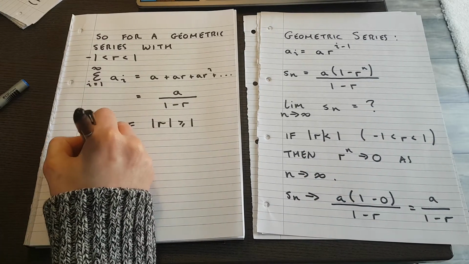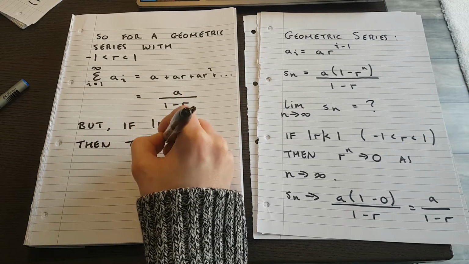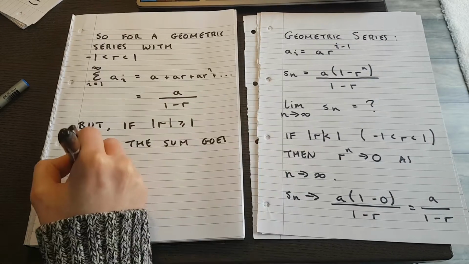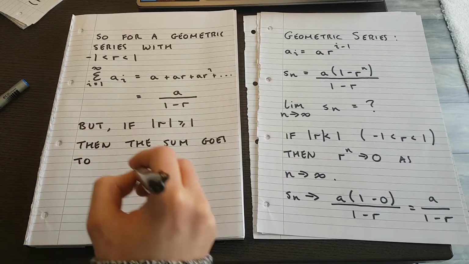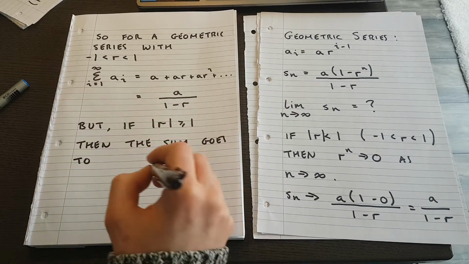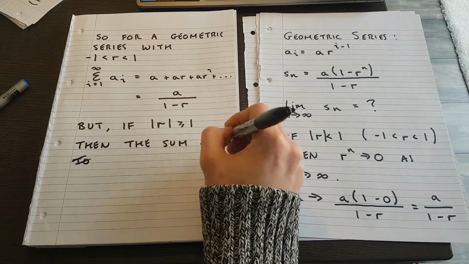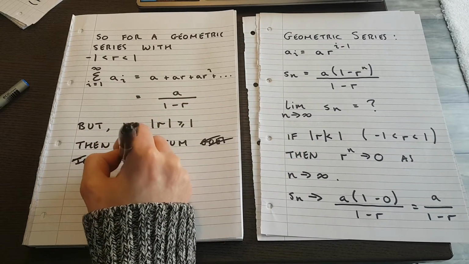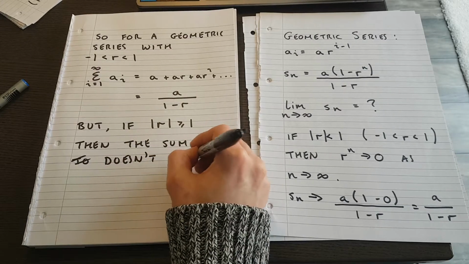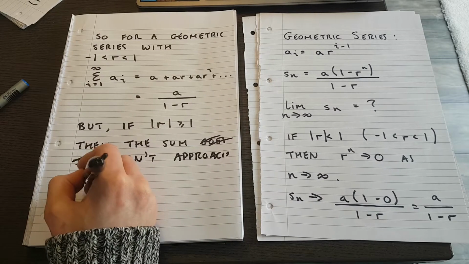So then the sum goes to plus or minus infinity. I should say the sum doesn't approach any value.